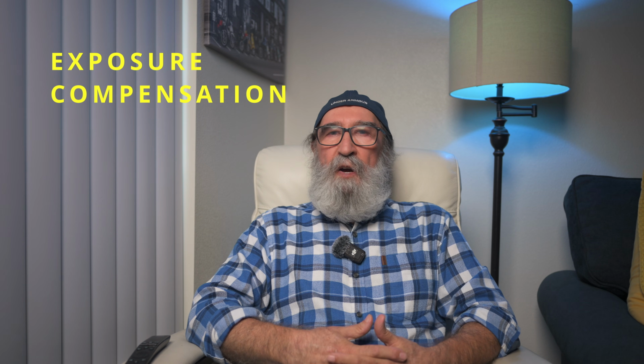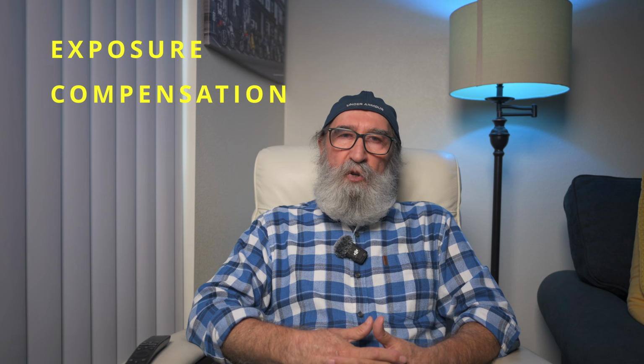Exposure compensation is a camera feature that allows you to adjust the brightness of your image by overriding the camera's automatic exposure setting. This feature is a powerful tool for fine-tuning exposure to ensure that your images look like what you really want them to, especially in challenging lighting conditions. Exposure compensation changes the camera's exposure value, or EV, to make it darker or brighter.